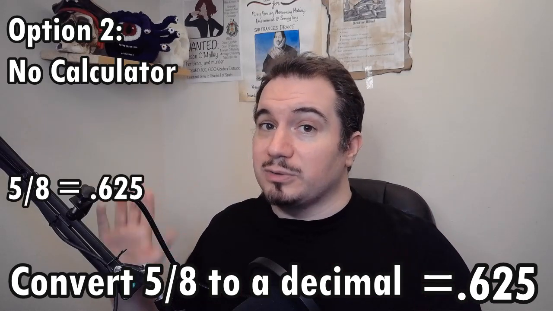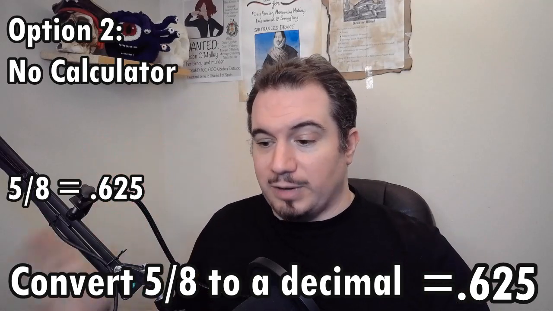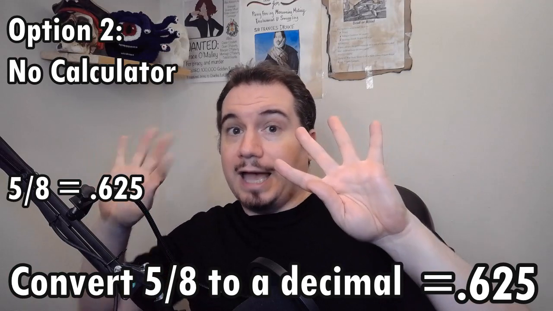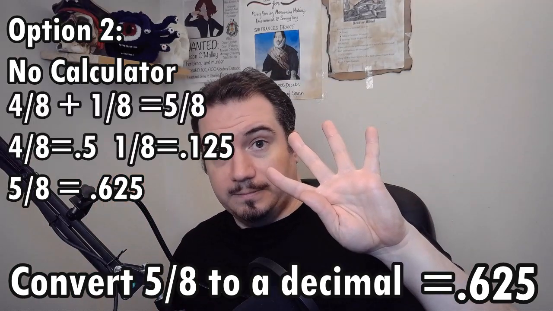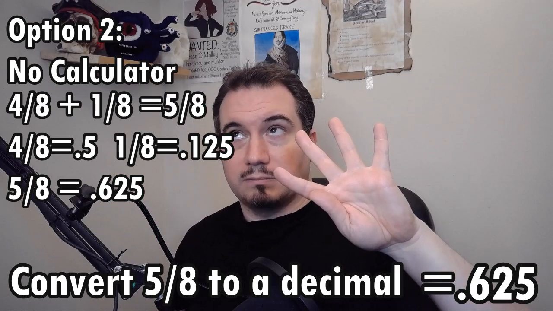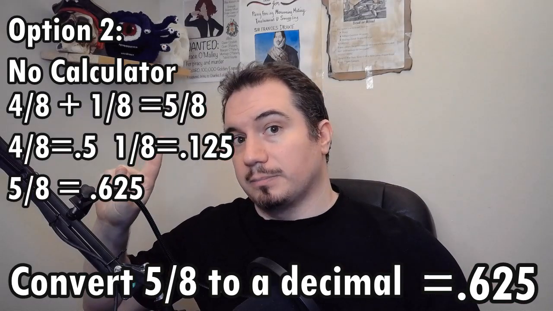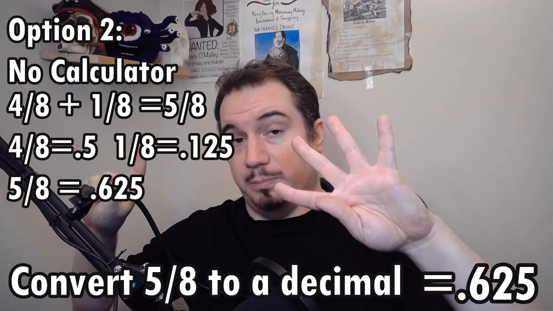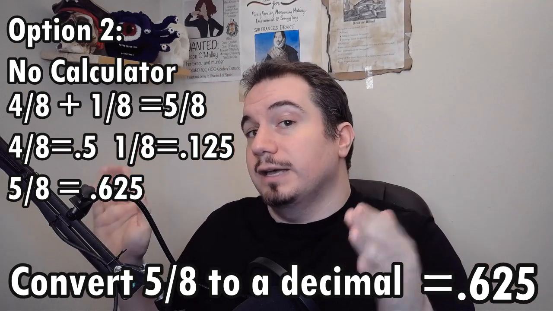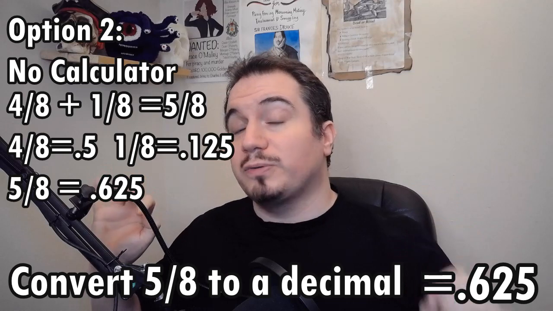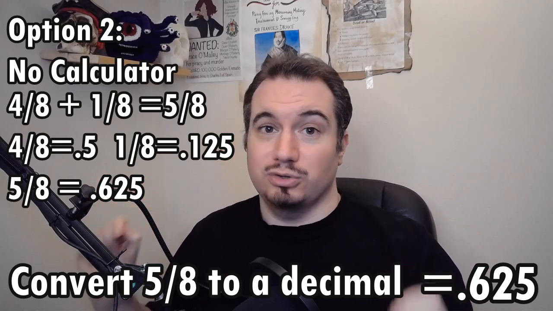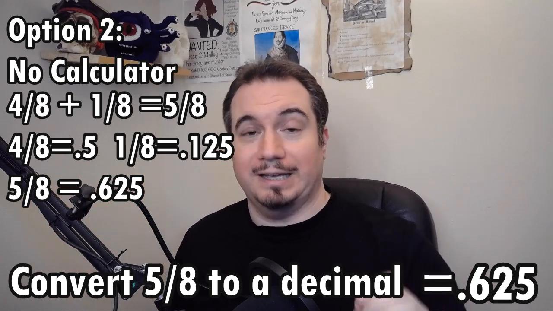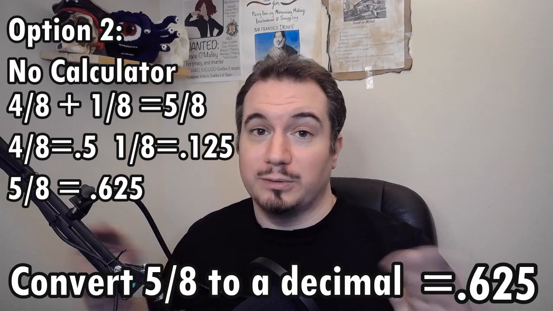Now, there's an easier way to do this in your head. Think about it, right? You have 8. So if 8 equals 100, half of 8 is going to equal 50. So since I know that 1/8 is 0.125 and half of 1 is 0.5, I add 0.5 and I add 0.125 and I get 0.625. So converting 5/8 into a decimal, I end up with 0.625, final answer.